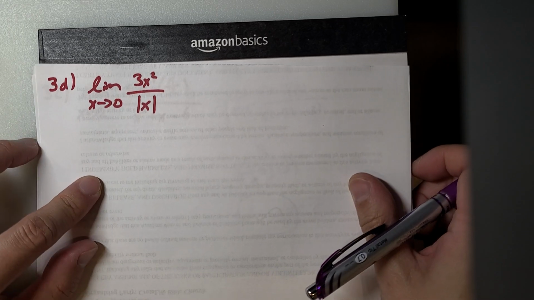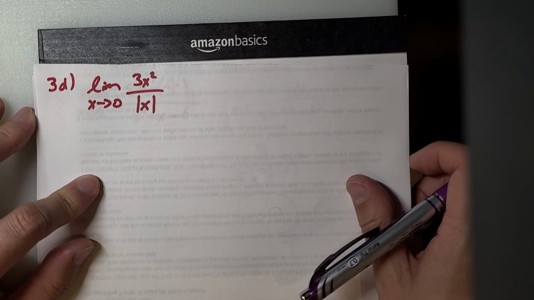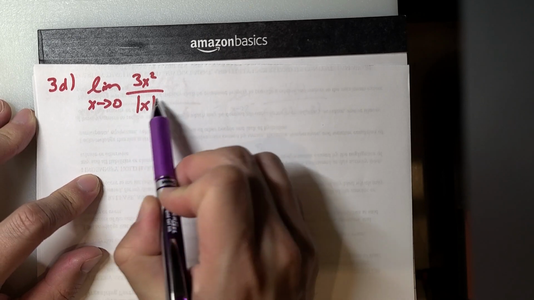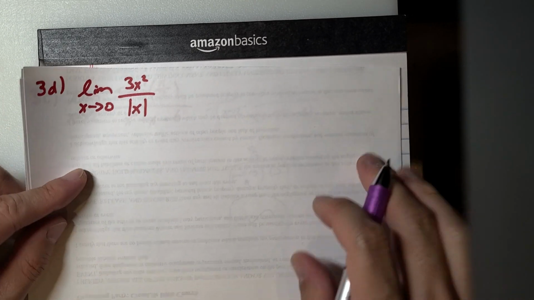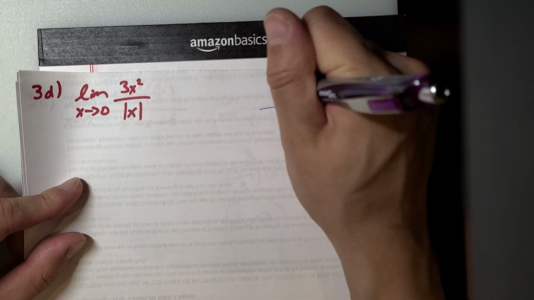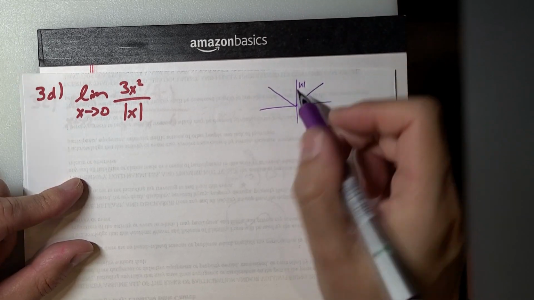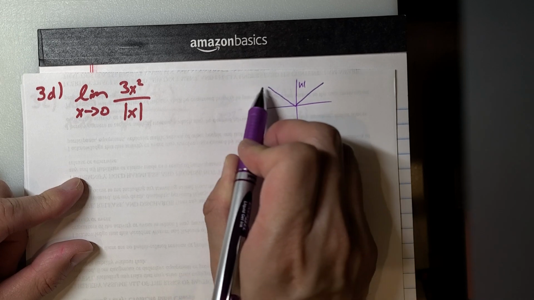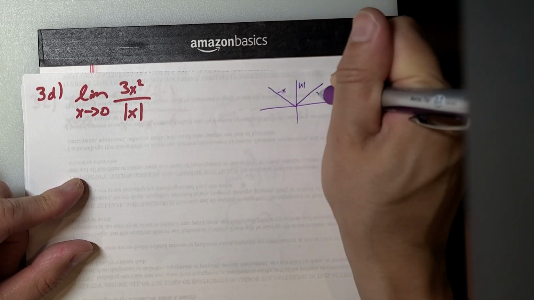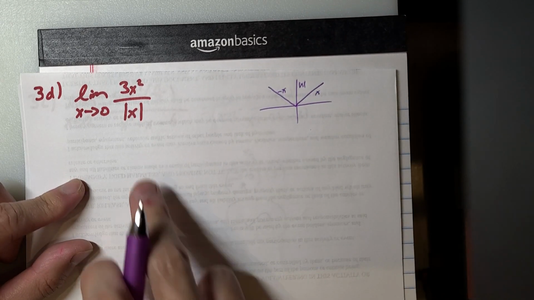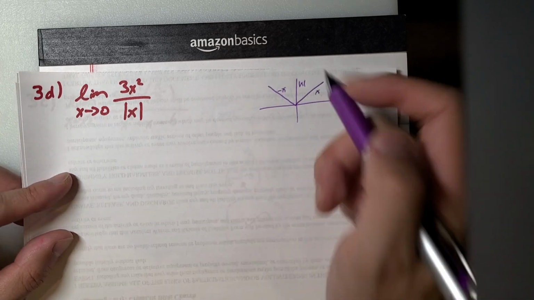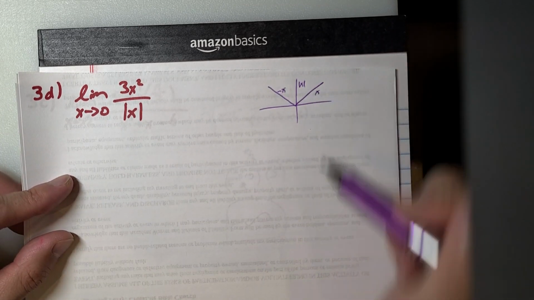Limit as x goes to 0 of 3x squared over absolute value x. This one's just intimidating because of the absolute value sign, but the trick here is, remember, absolute value x changes sign. When x is less than 0, it's minus x. When x is greater than 0, it's x. So that's the trick. As we approach 0, we're approaching from different curves.